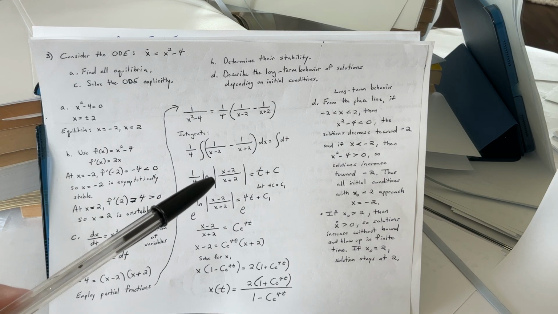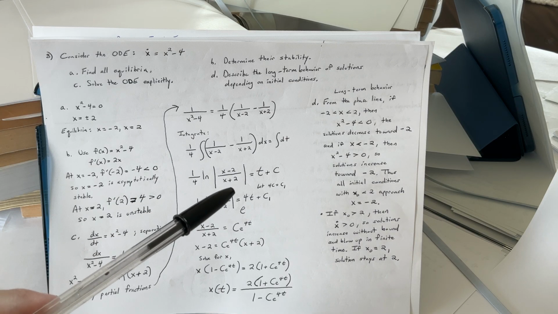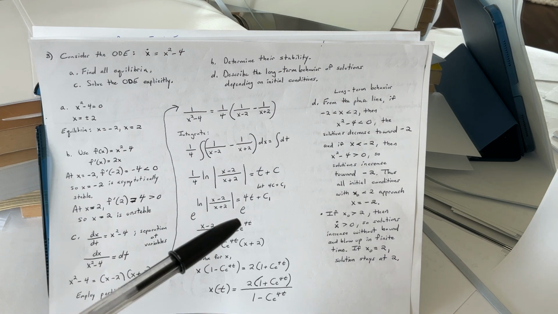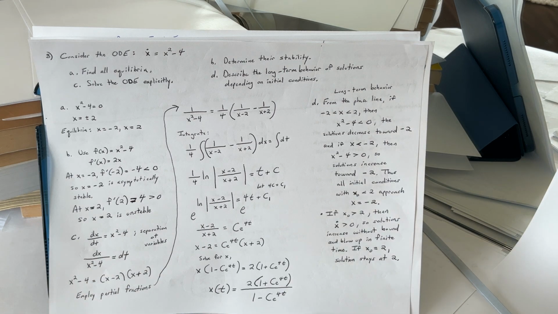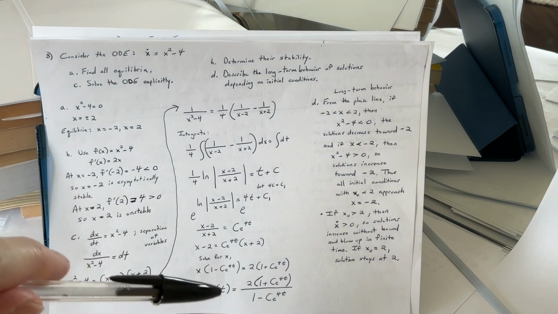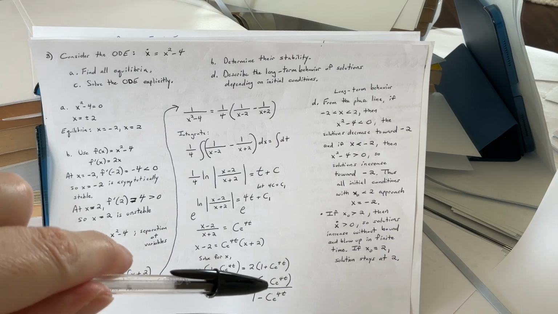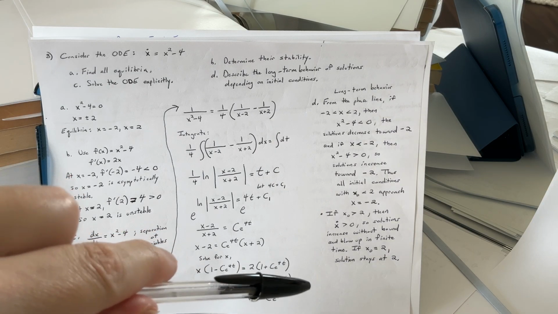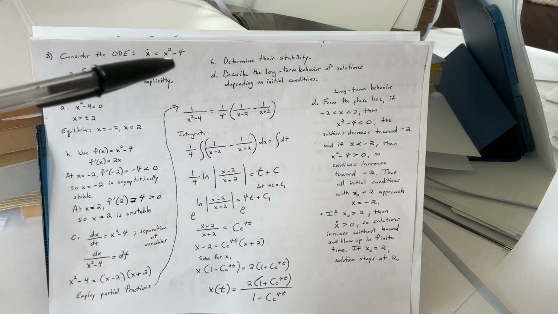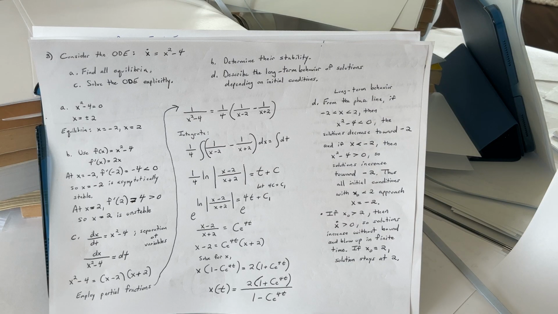We wind up with 1/4 natural log of the absolute value of x minus 2 over x plus 2 equals t plus c. Exponentiate, taking base e, and just solving. Rest is pretty much algebra. We wind up with x of t equals 2 times the quantity 1 plus c e to the 4t over the quantity 1 minus c e to the 4t. Okay, so that's good there. That looked good, letter C, done.